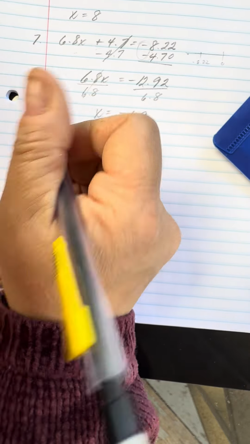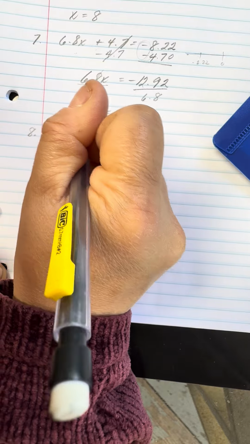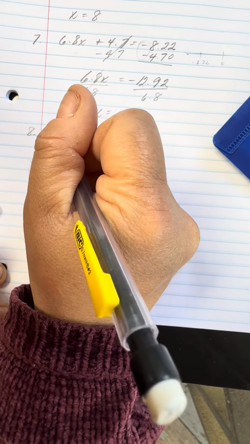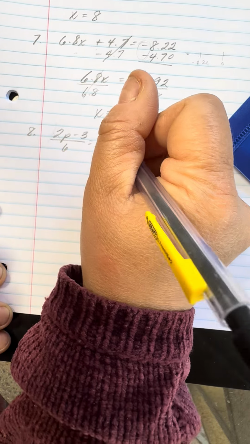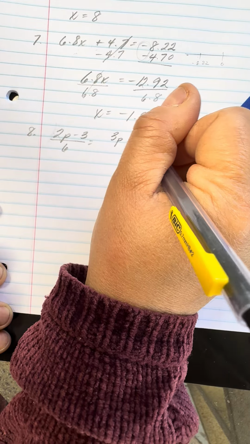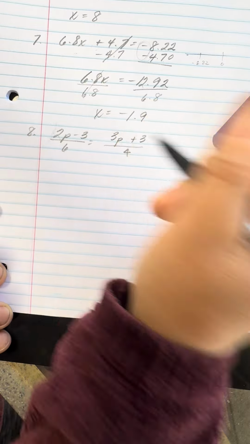For number 8, it's the same type of process here of isolating a variable. So for number 8, I've got 2p minus 3 over 6 equals 3p plus 3 over 4.